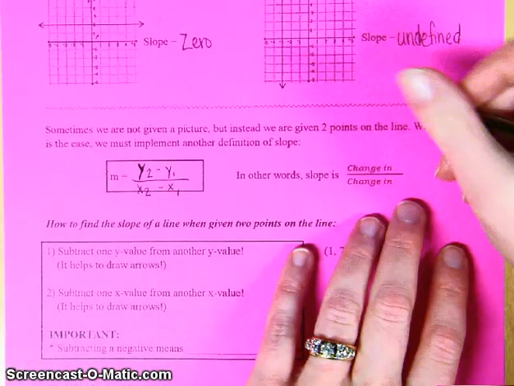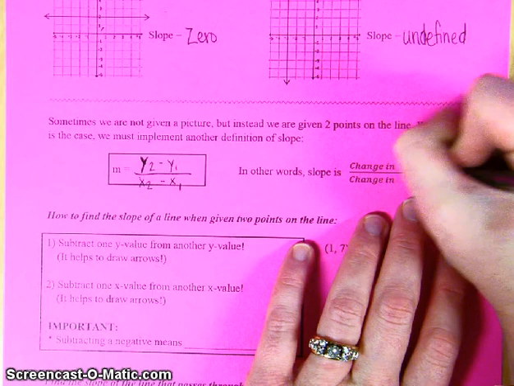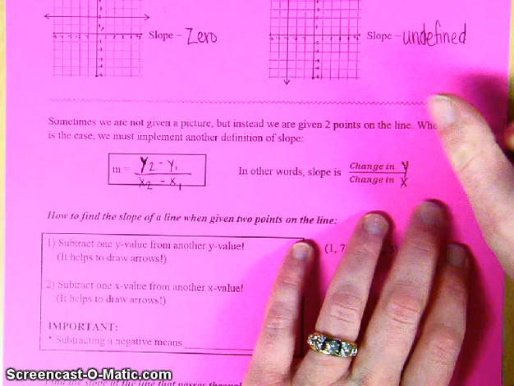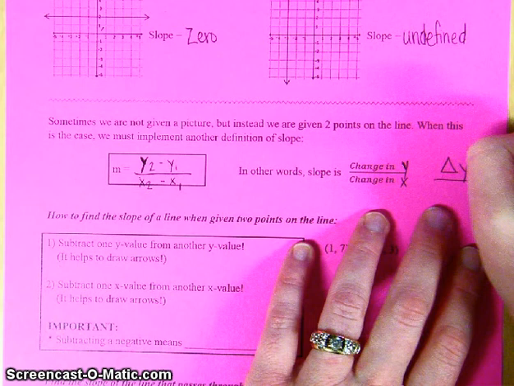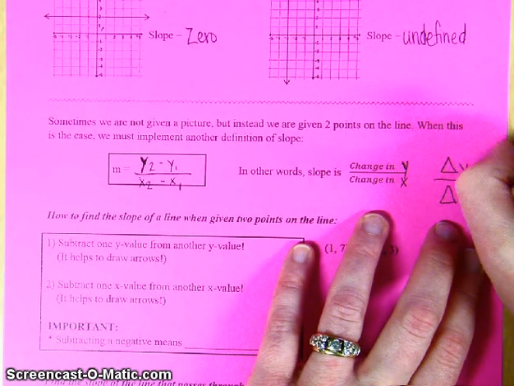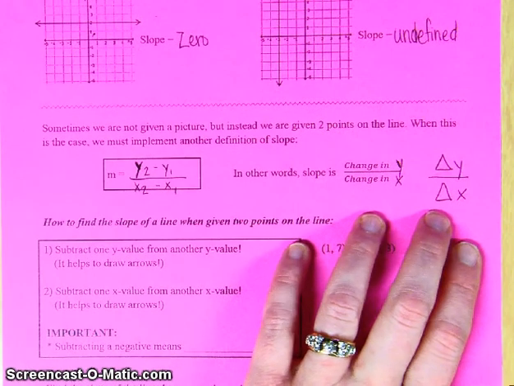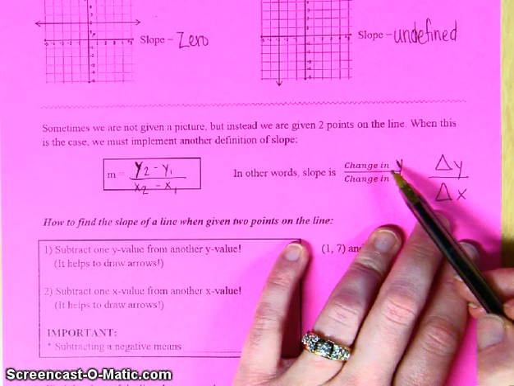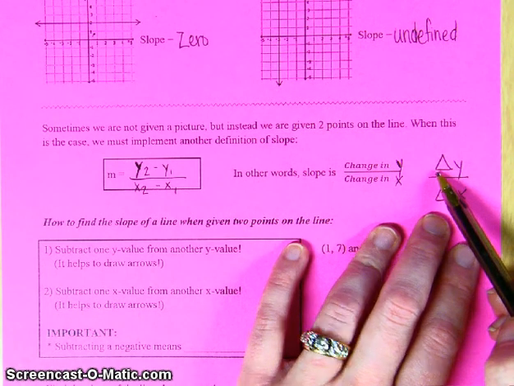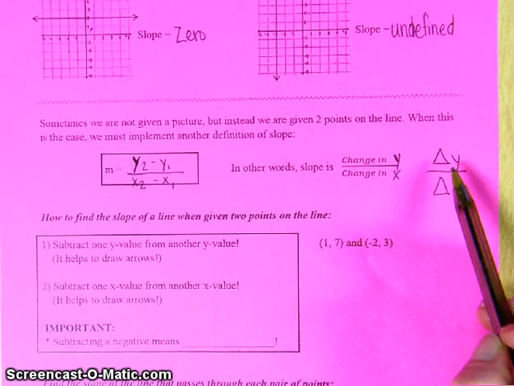In other words, slope is the change in the y over the change in the x. And you found on the internet when you did your research that we use the triangle, a delta, which is a symbol that represents change when we're doing some mathy things.